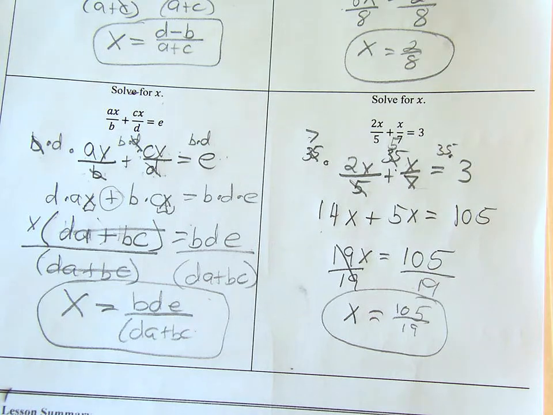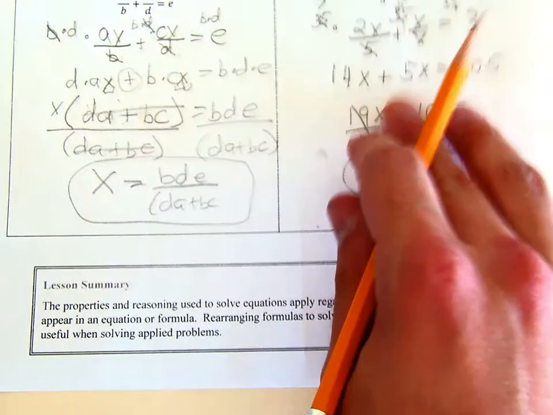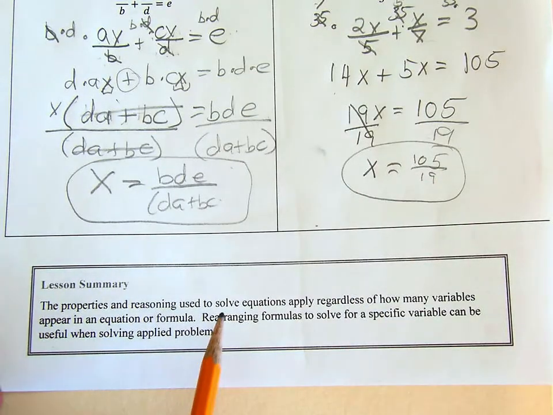Okay? Now let's look at the lesson summary really quick. The lesson summary says the properties and reasoning used to solve equations apply regardless of how many variables appear in the equation or formula. Rearranging formulas to solve for a specific variable can be useful when solving applied problems, as we saw in this lesson. Okay? And that is the end of lesson 19.